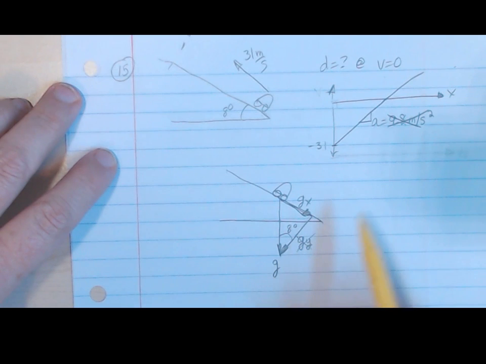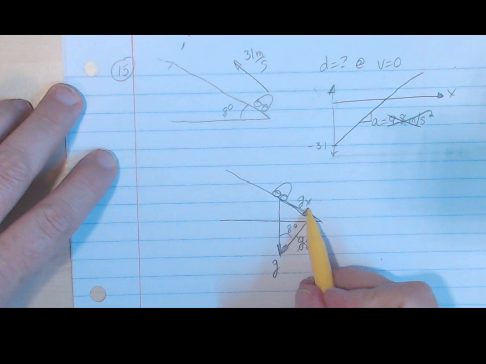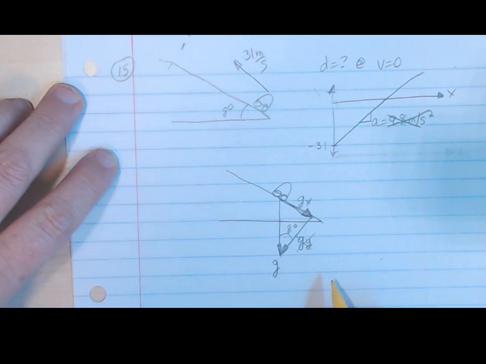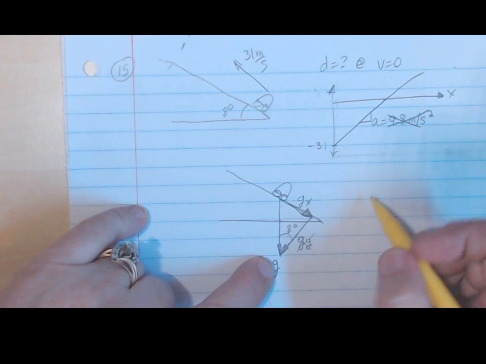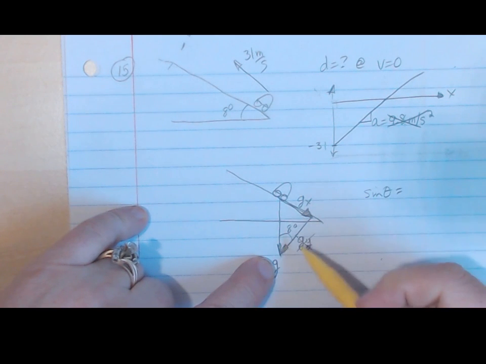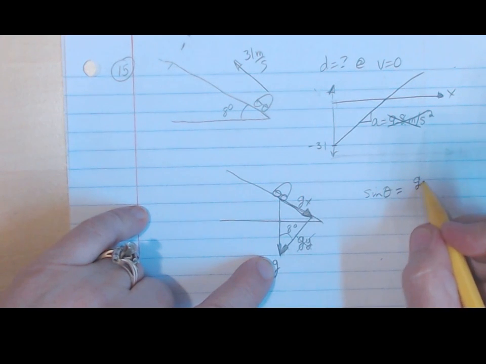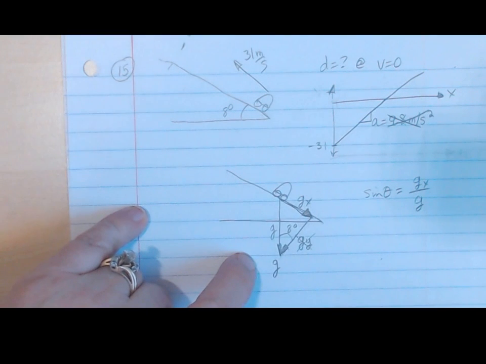So I don't really care about gy. The fraction of the gravity that's working perpendicular to the ramp isn't going to affect anything here. The only thing that's pulling the car back down the slope is the component that is parallel to the slope. gx is the only one I care about. So let's just solve for gx. gx is opposite here, so I know I'm going to have sine of theta equals opposite over hypotenuse, which I didn't label. That's g.